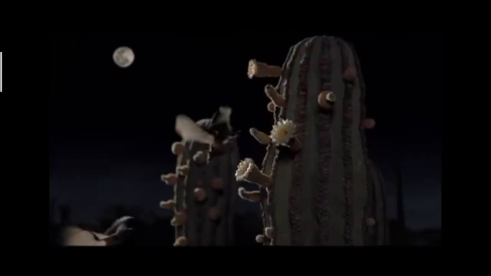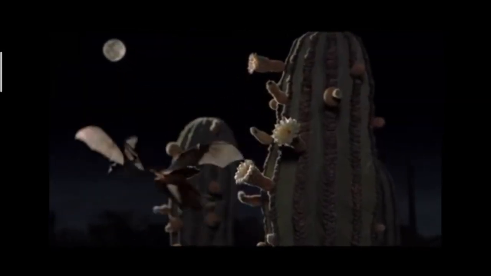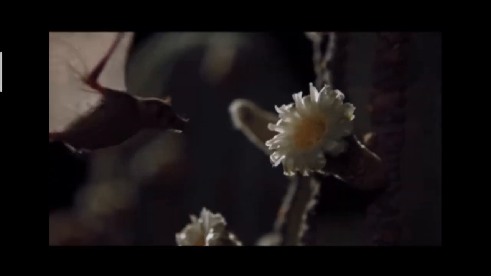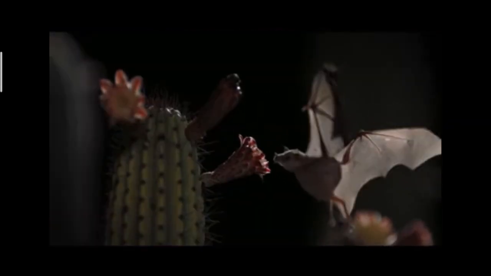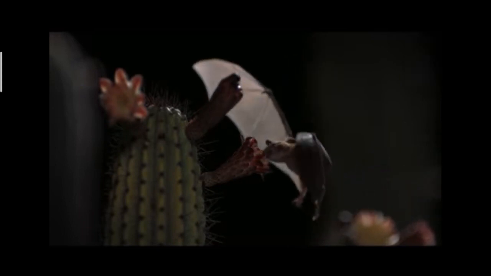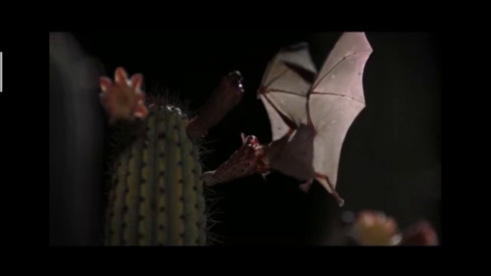This mammal, the bat, also helps with pollination in flowers. Pollination means transfer of pollen from the male part to the female part.